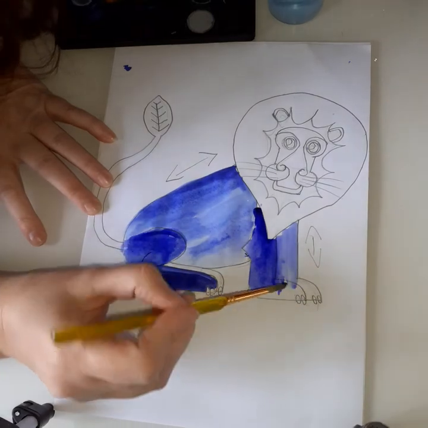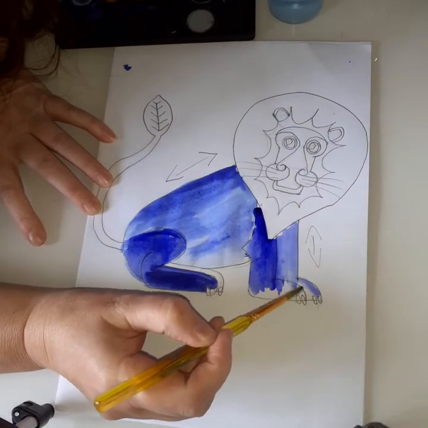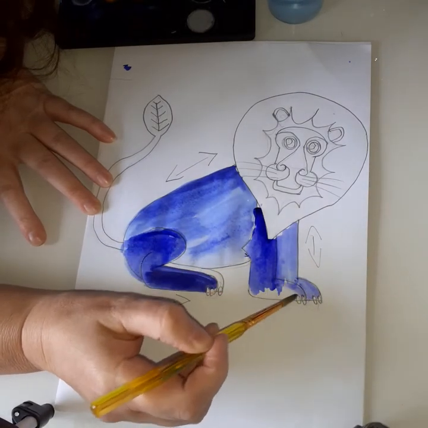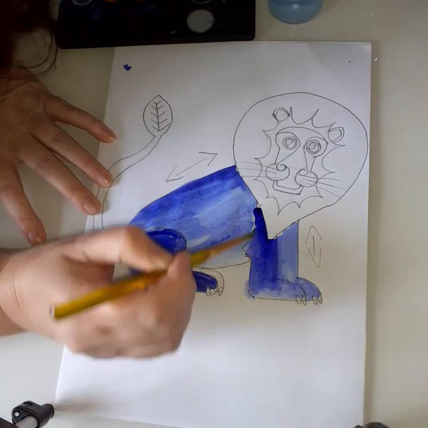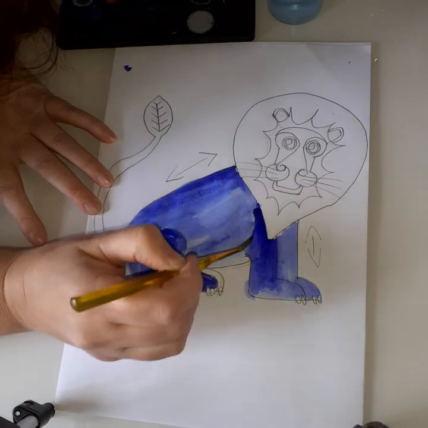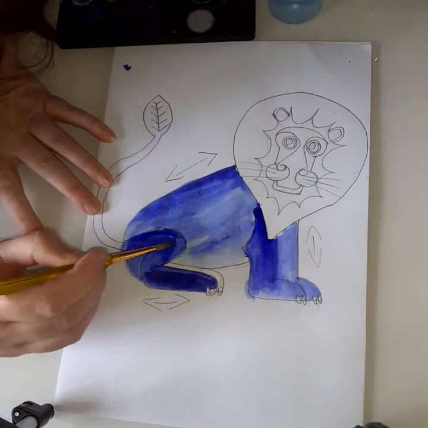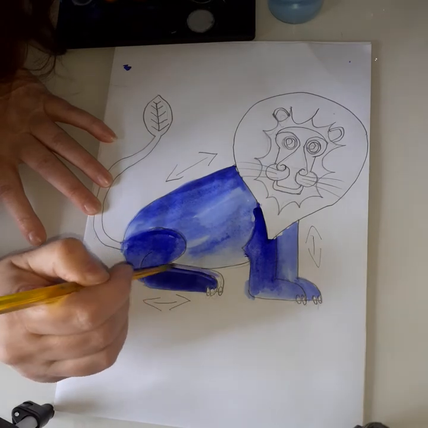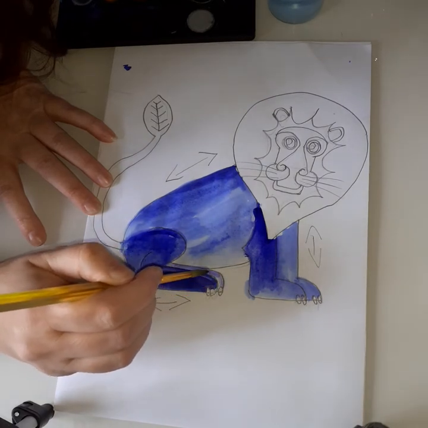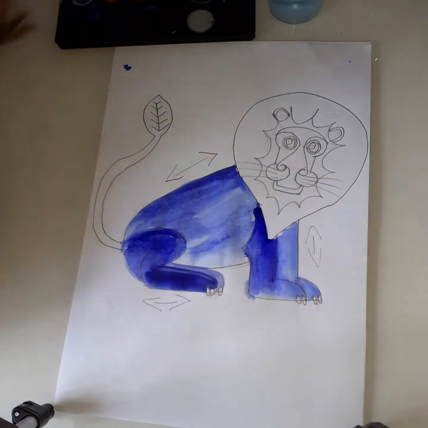That one's gone that way. Let's go round like that, around the edge. Let's just tidy it. Let's do a paler one, this one, so I can use some of that paler paint that's left on my brush for that back one. That'll just make it more interesting.